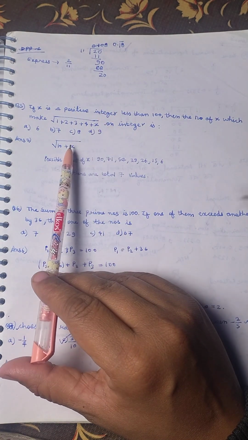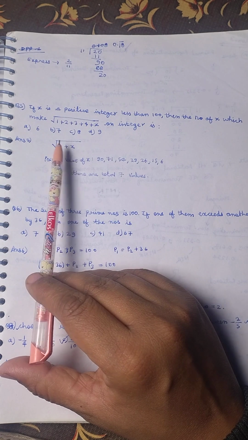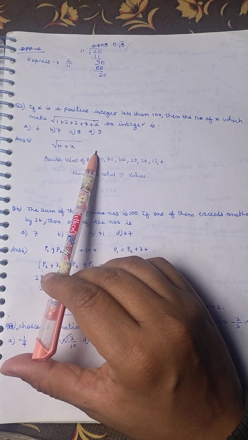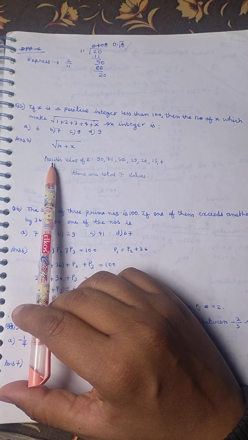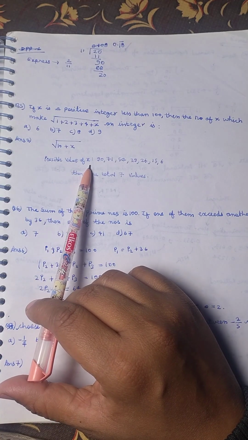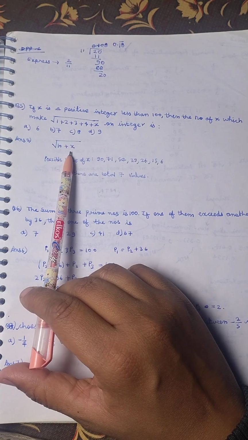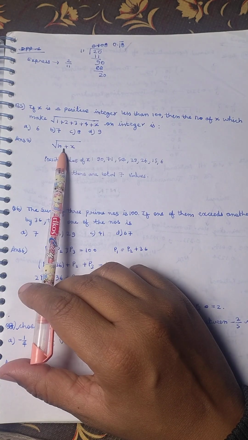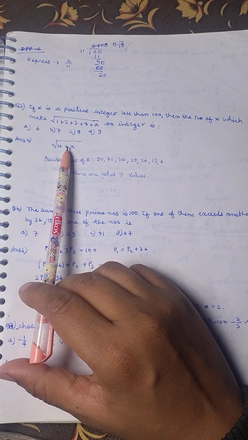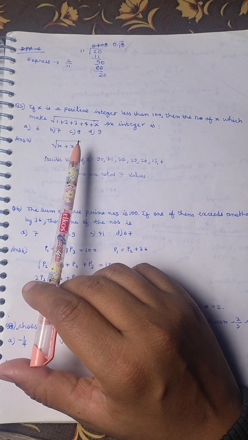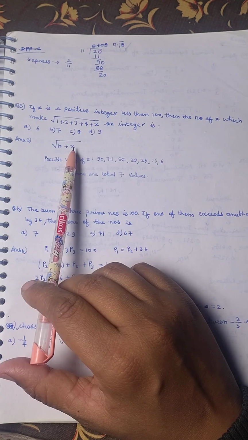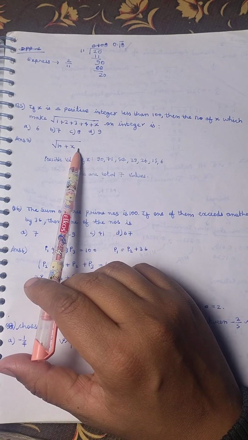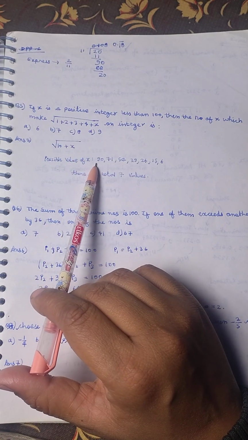For example, if we put the value of x to be 1, will we get an integer? No, we will get under root 11, whose value will be a fraction. So what possible value of x will work? Okay, what will happen if you put the number 90? We'll get a perfect square. So if you put the number 90, we'll get 100, and root 100 is equal to 10. So this can be one value that we can take.